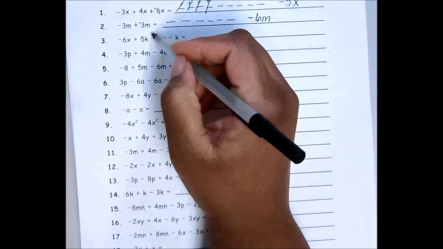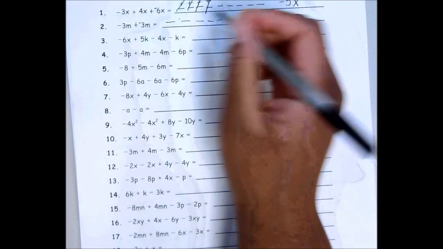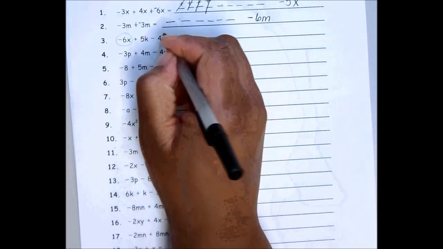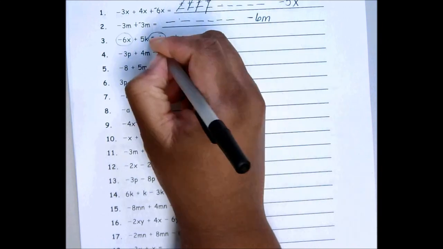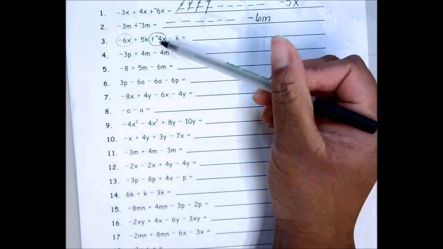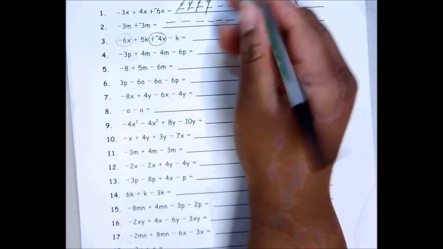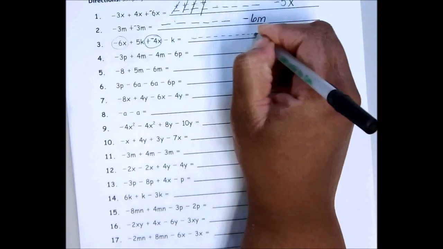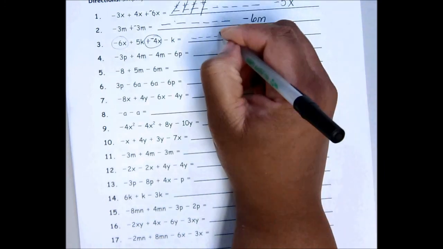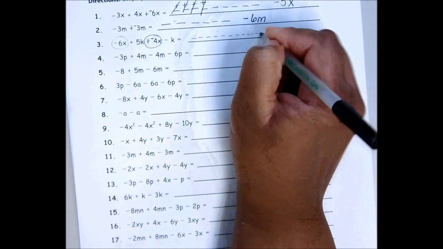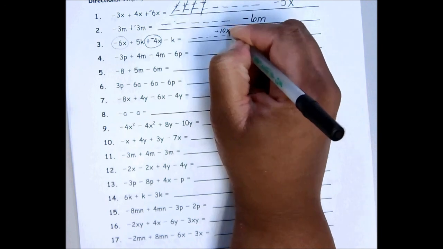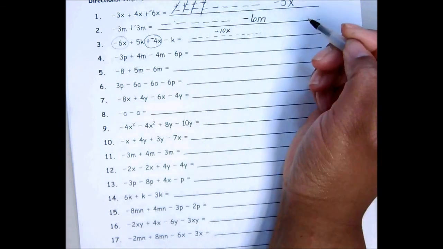Next one. Negative 6x, so I have the X family, and there is no other one up. Yes, it is, right here. So, plus a negative. That means I have 4 negatives and 6 negatives. So 1, 2, 3, 4, 5, 6. 1, 2, 3, 4, 5, 6. So this would be 10 negatives for the X family.